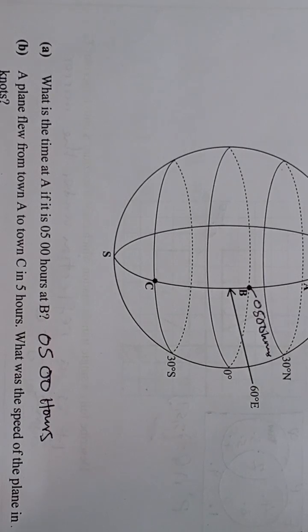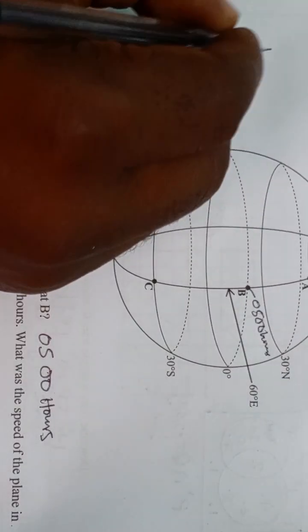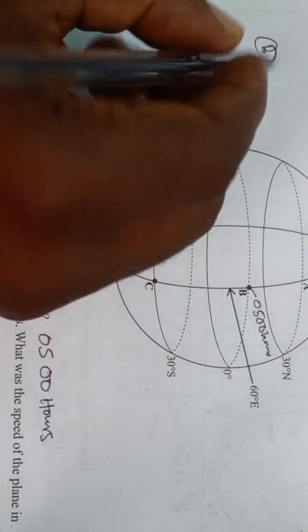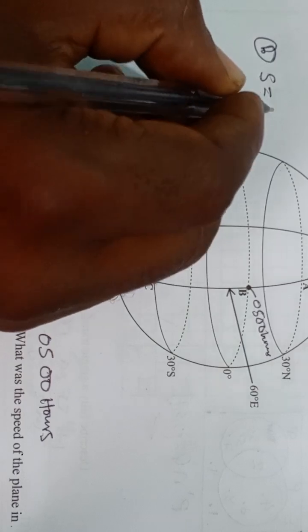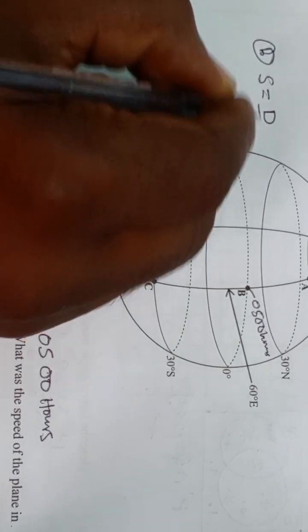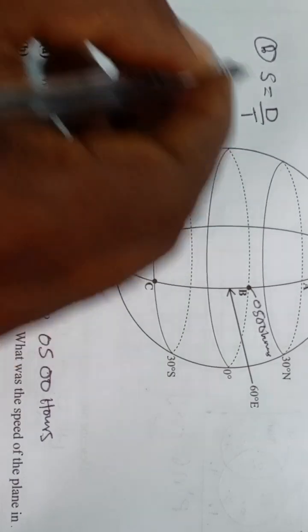So part B, a plane flew from town A to town C in 5 hours. What was the speed of the plane in knots? So speed is equal to distance divided by time taken.